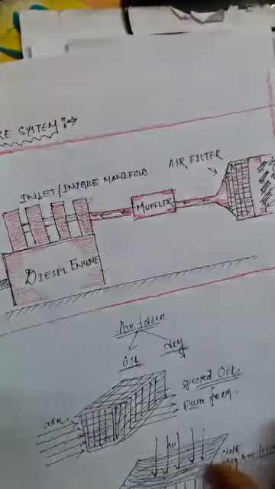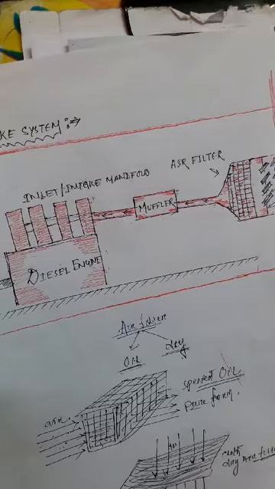This is all about the air intake system. Okay, clear? This is all about the air intake system.